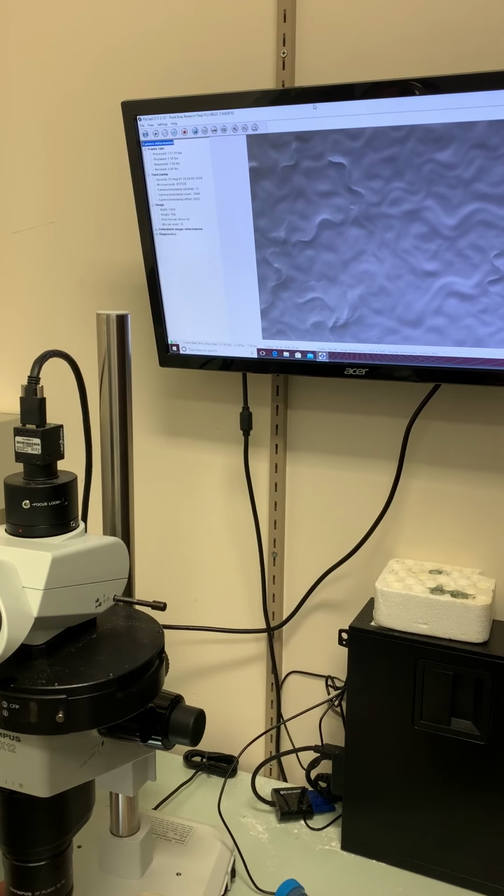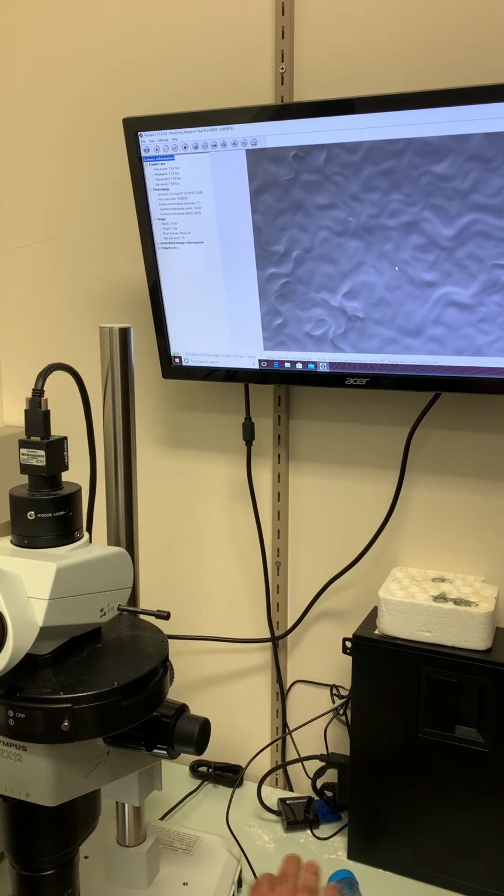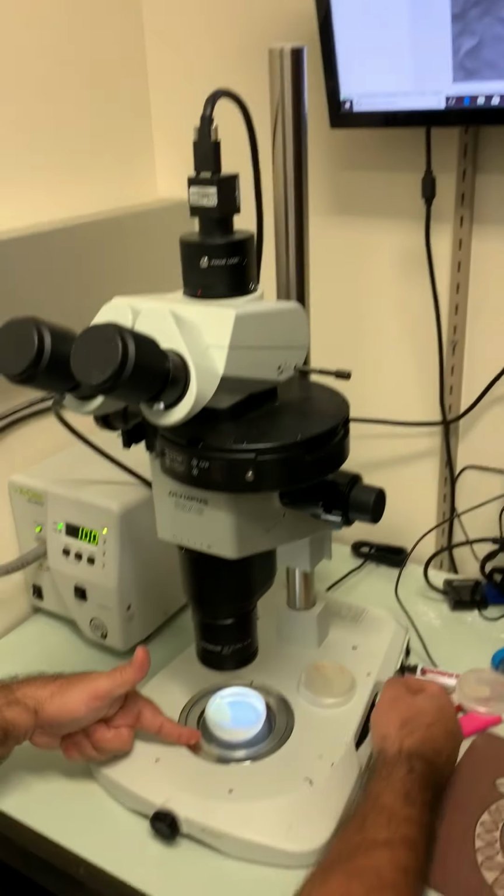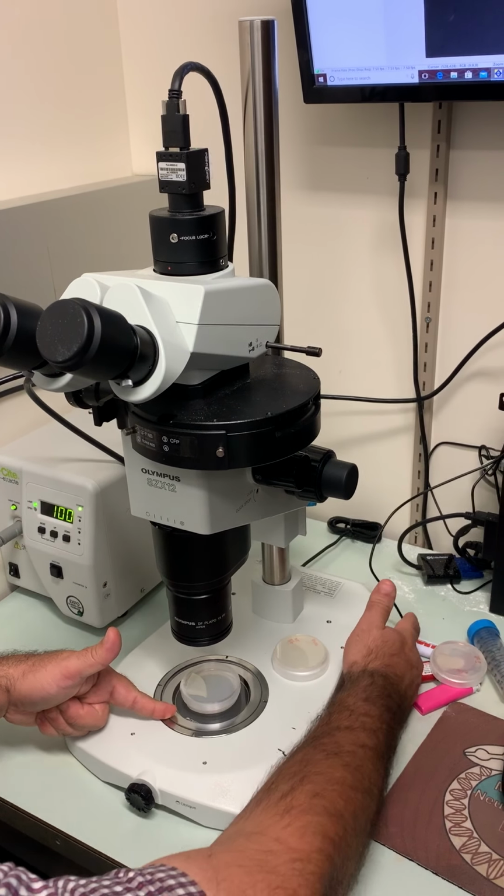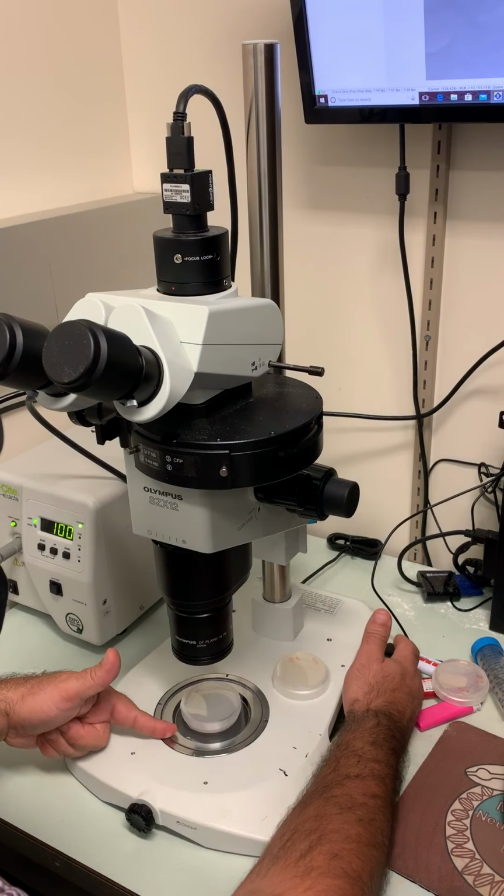So here's a plate with worms using transmitted light. That's the white light coming from the bottom there that I can dial out by dialing this thing down towards me all the way.